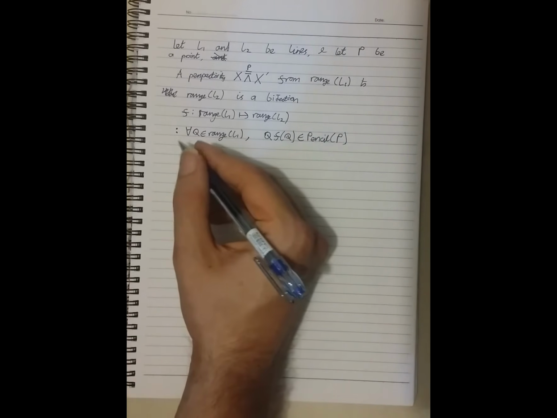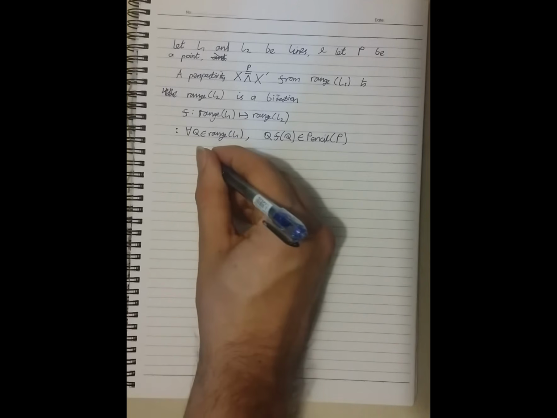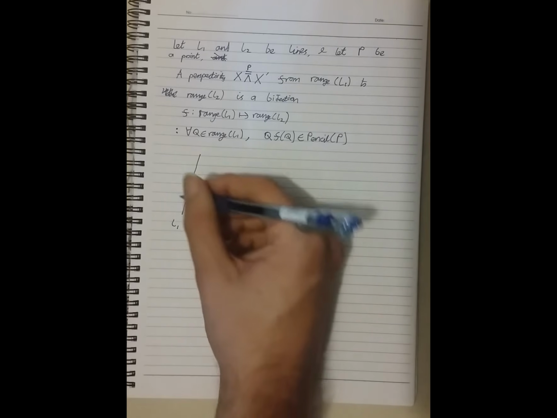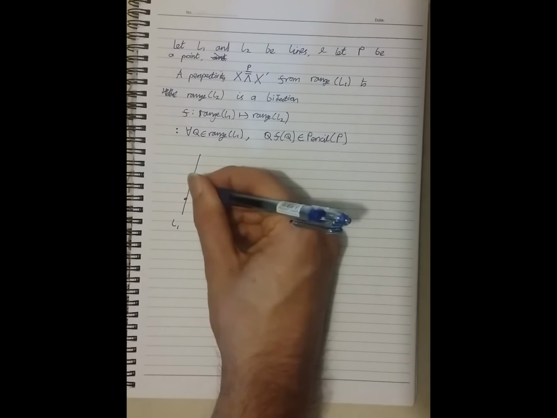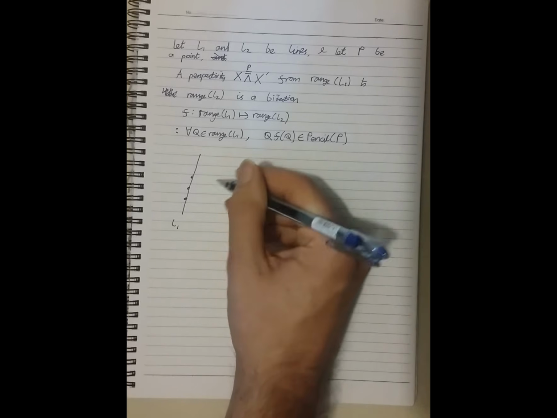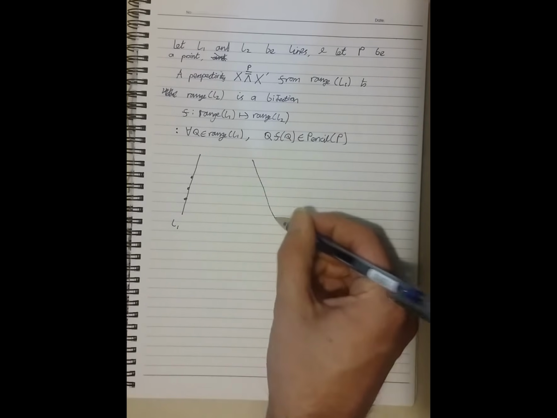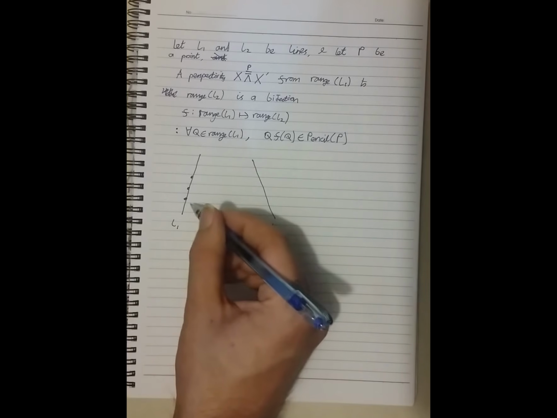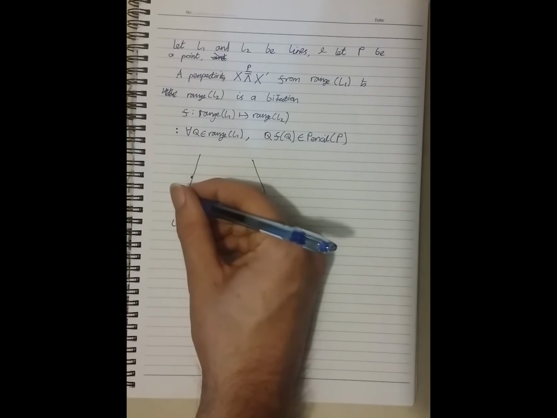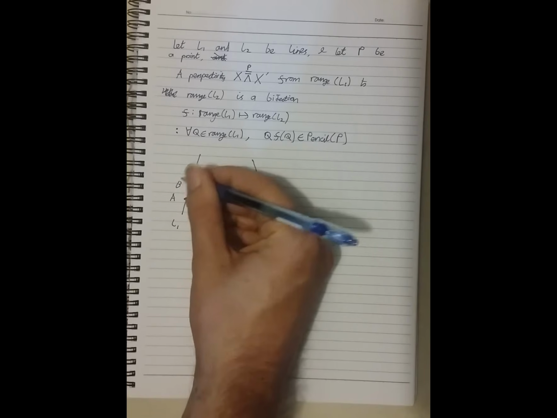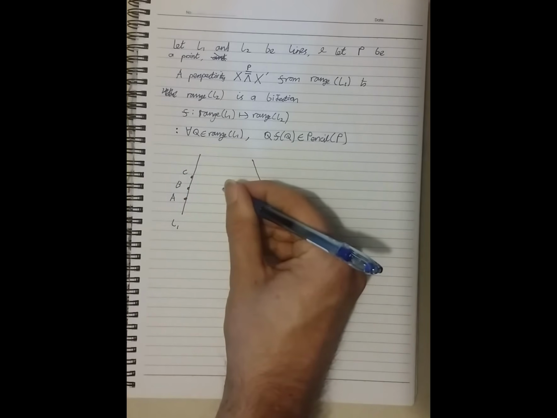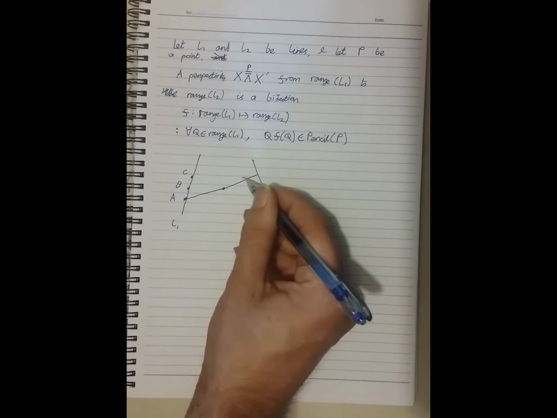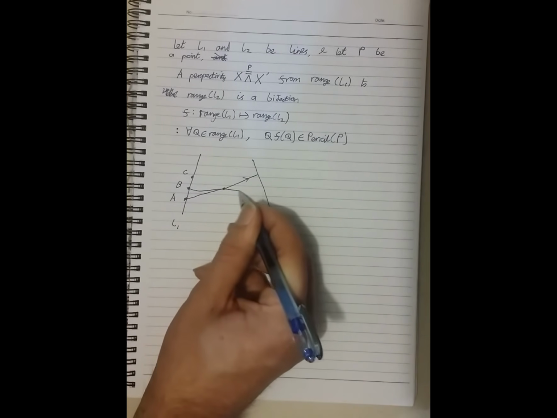Easier illustrated just by this diagram. So we have, here's our line L1. On its range, it has some points. Here's our line L2. And then we have this mapping. So let's say we have A, B, and C. So our perspectivity can kind of be thought of as a mapping.